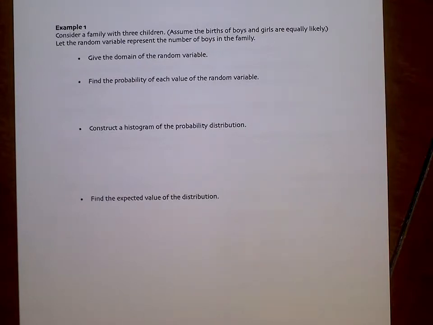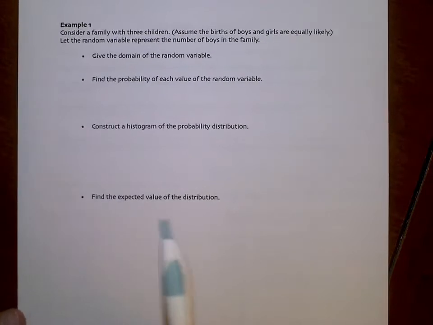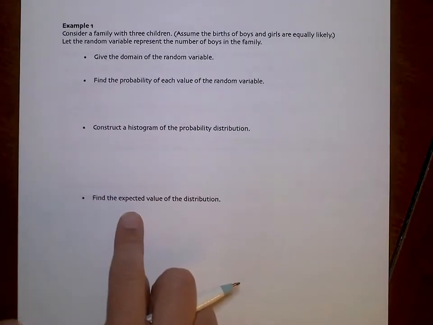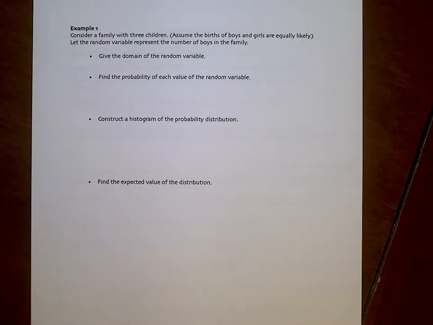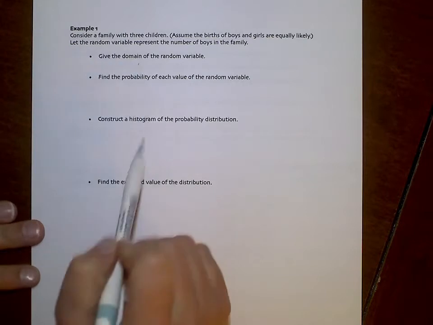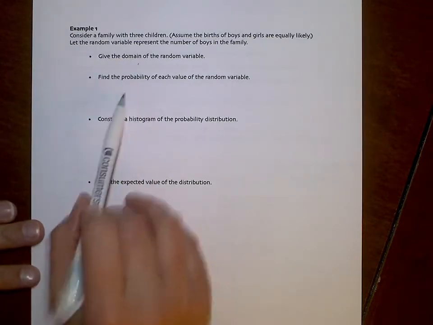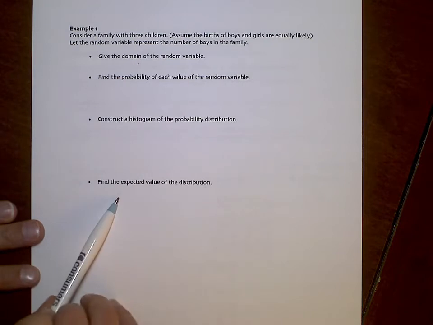I'm not going to take all the time to recreate the data display here for you because we just did that, but I do want to talk through this expected value piece. Like I said, this example is really similar to the coin flipping example because it's 3 children with 50-50 shots at boy versus girl. So I just wanted to cover the domain piece of this. We're not going to take the time to calculate the probabilities, but we'll talk expected values.